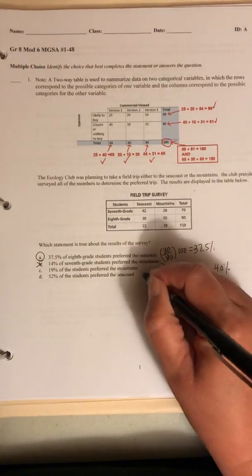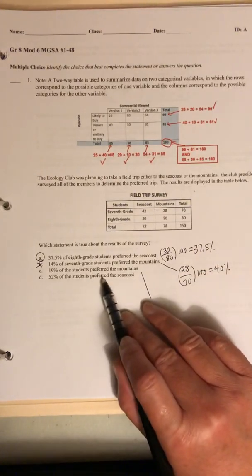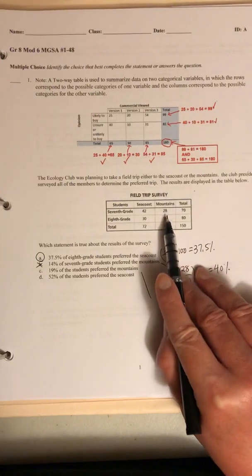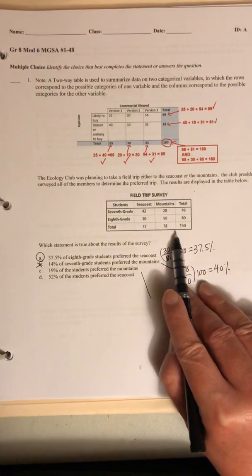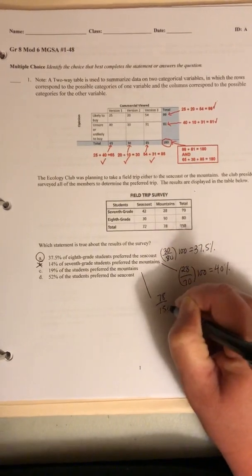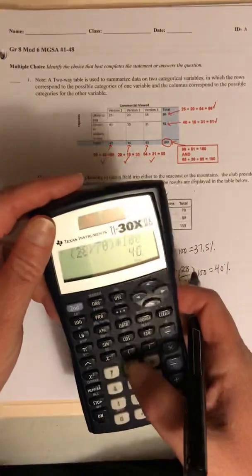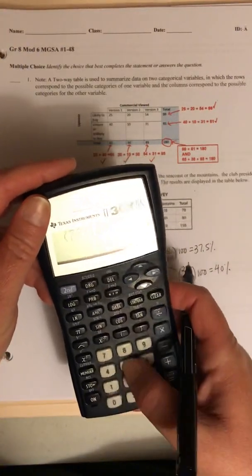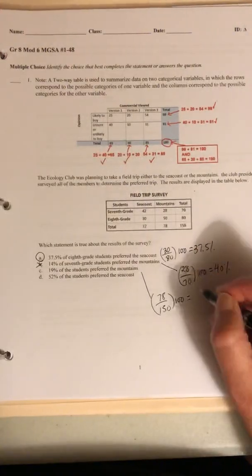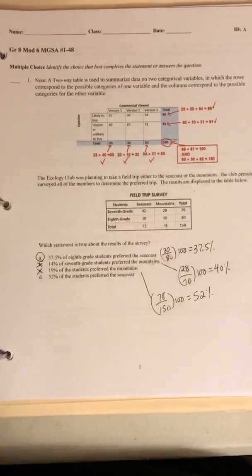Choice C was 19% of the students preferred mountains. Now we're going to mountains, and we want all of them, so that's 78 out of 150. So 78 divided by 150 times 100, and we got 52%. And they said 19%, so that's definitely not it.